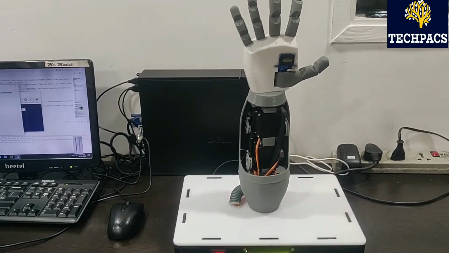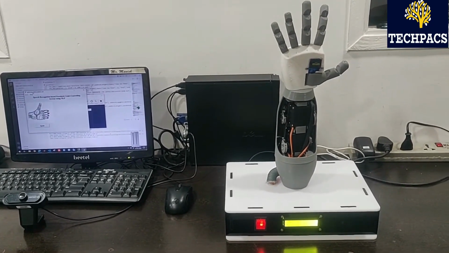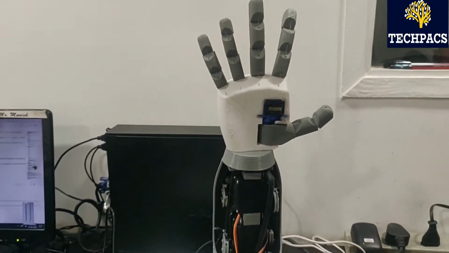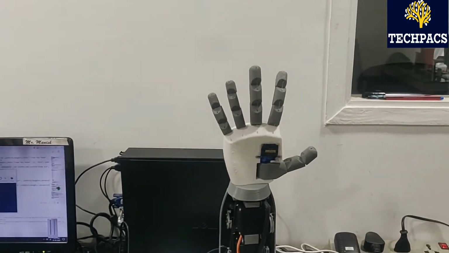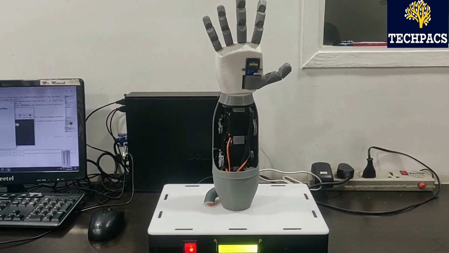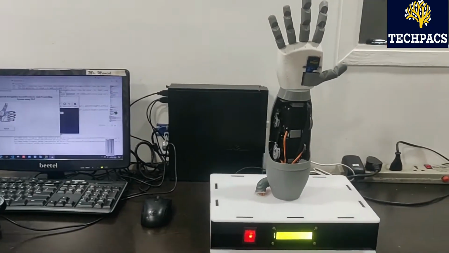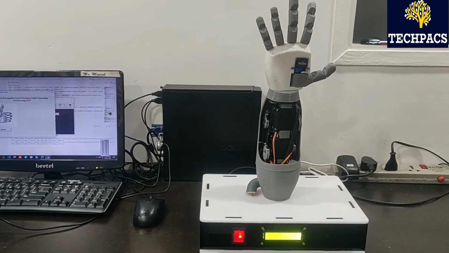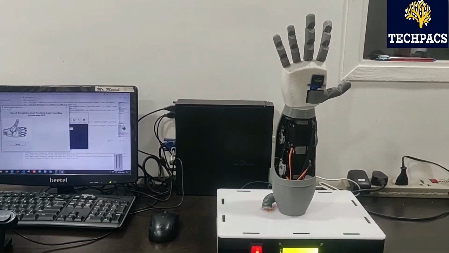So the project that we will be discussing today is an NLP-based robotic hand. This prosthetic hand has been developed for a number of industrial applications such as manufacturing and logistics, and it can also be used for educational purposes. This project works on the theme of NLP, that is natural language processing, and it gets the instruction by recognizing the speech of the chosen language. So we will instruct the hand using the instructions of that particular language, and it will perform the actions as commanded.